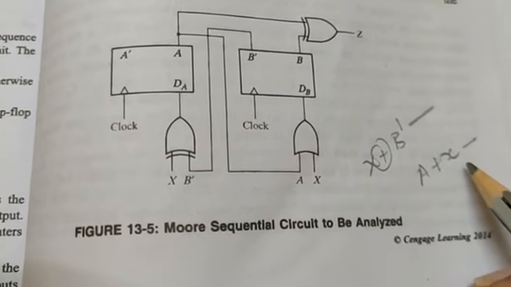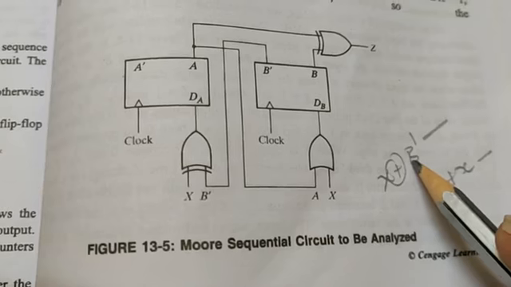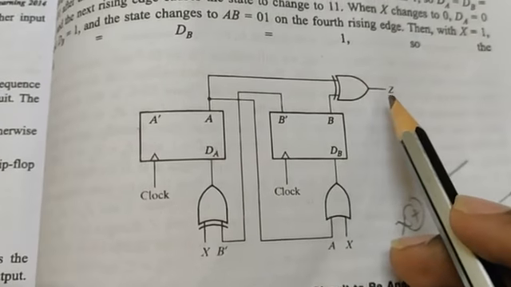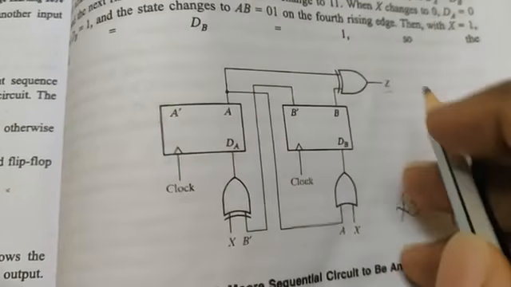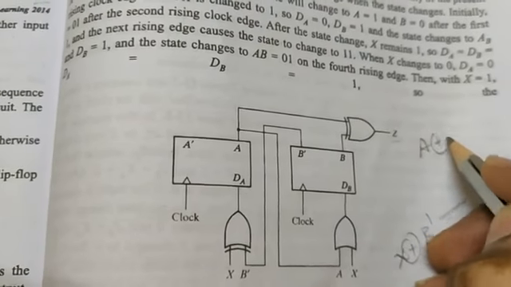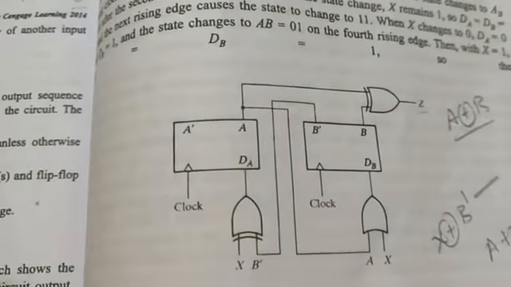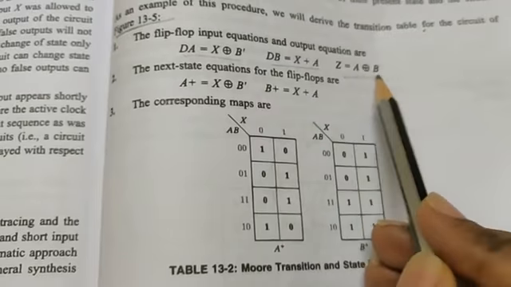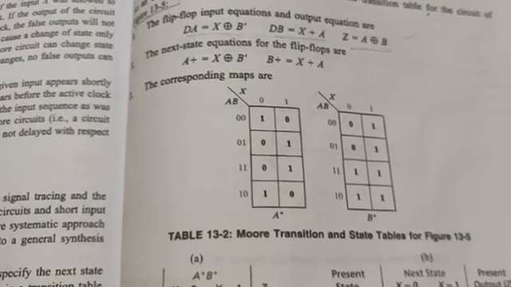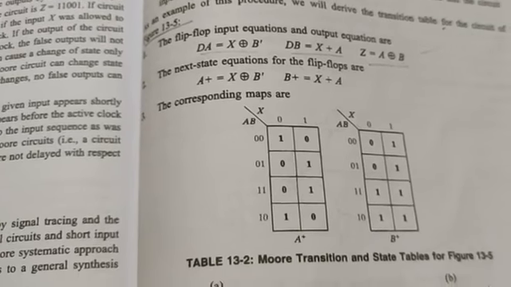These are the input equations for DA and DB. What is the input equation for Z? One is from A, another from B. A X or B is the input equation for Z. So that's what they have written: DA is equal to X B bar, DB is X plus A, and Z is A plus B. These are the input equations for DA, DB and Z.